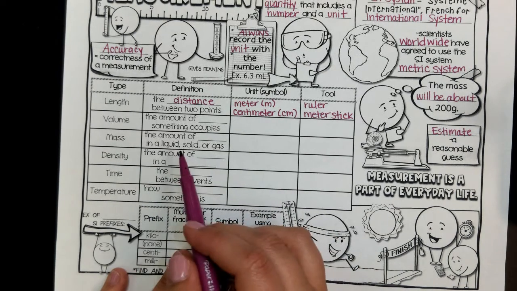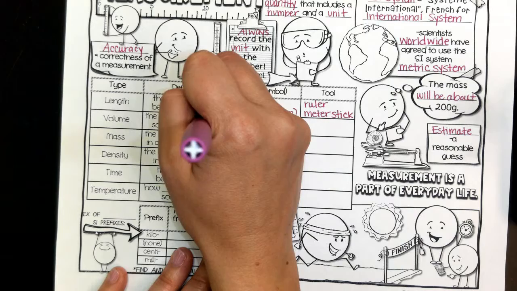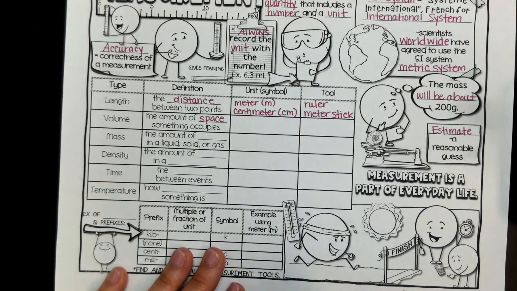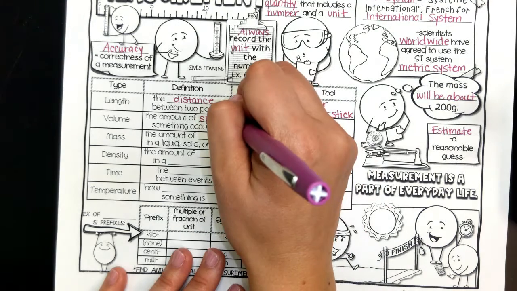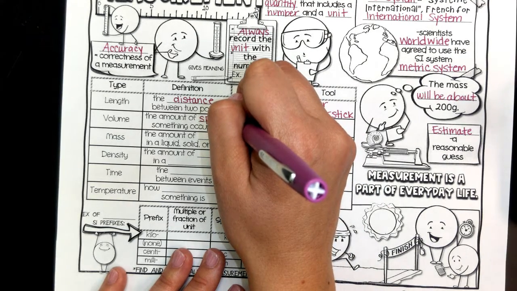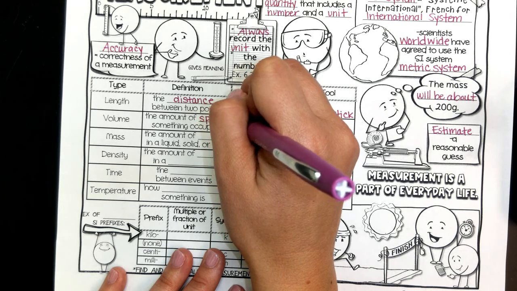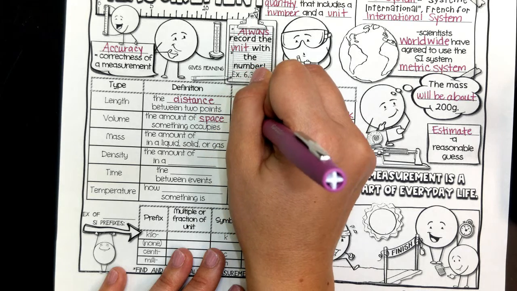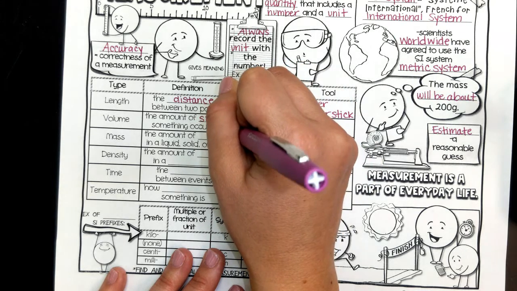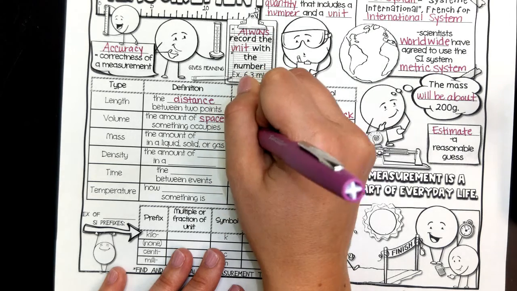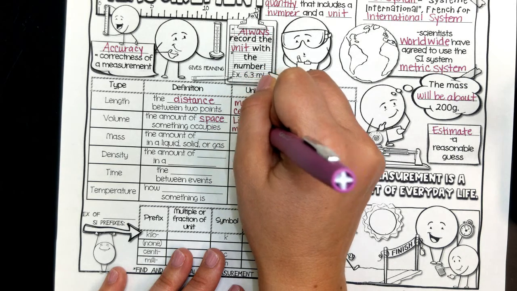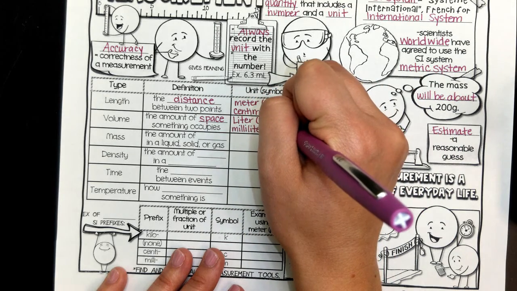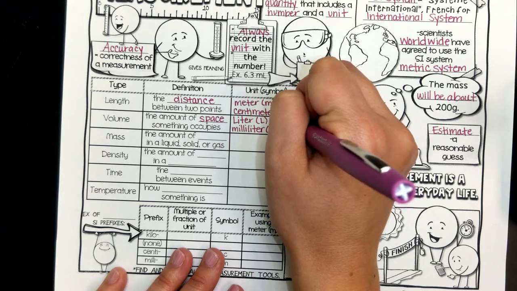So next we have volume. Volume is the amount of space something occupies, or like the amount of space that an object takes up. So a lot of times we are looking at liquids. So we would use a liter, or like I said earlier, milliliters, which is a lowercase m and a big L. Or we could use cubic centimeters.